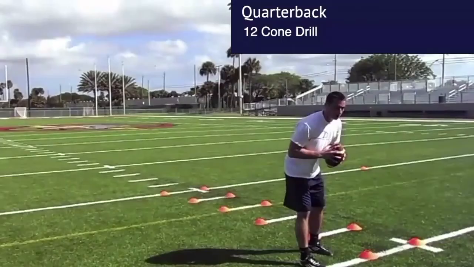So the 12 cone drill is up first here. First thing we're going to need, guys, is a helper to work the camera or the tripod. Ideally, we'll have a tripod, and this tripod or your teammate who's working the camera is going to show your entire body, from the top of your head all the way down to your tippy toes. Very, very important for our drill today, because this drill is going to show the importance, guys, of showing our ability to move through the pocket.